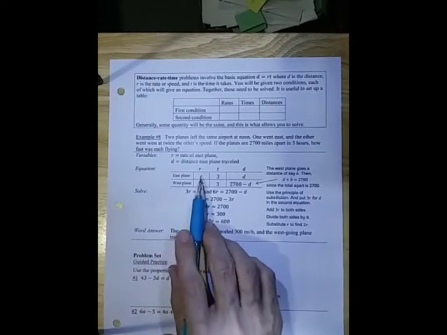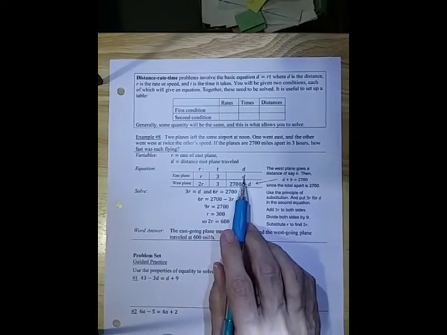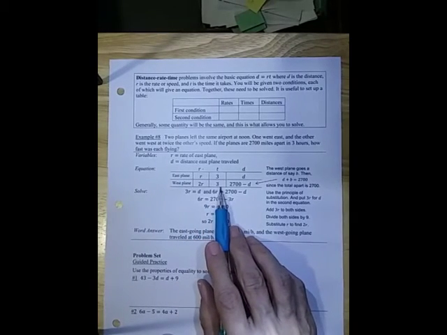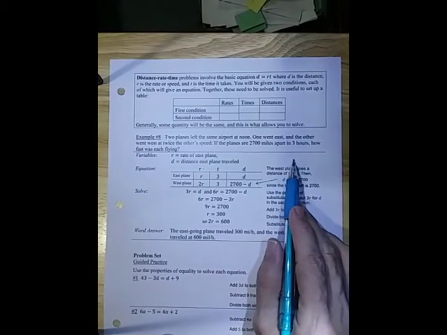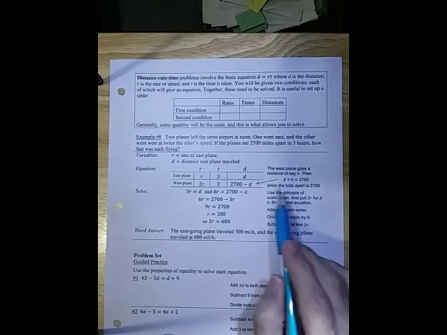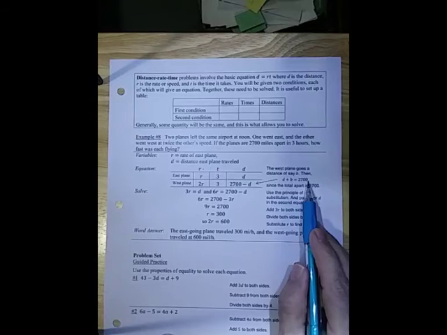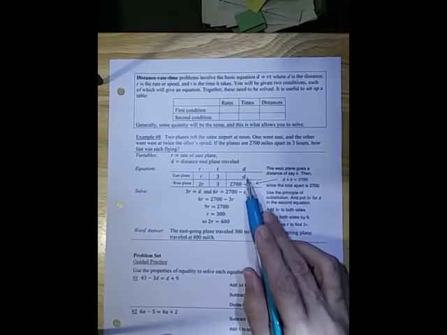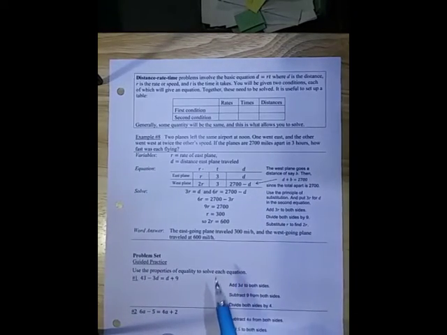So now for the east plane, its rate is r. It traveled for 3 hours, and it went a distance of d. Then the west plane, we know it went at twice the other speed, but it also traveled for 3 hours. And now how far did it go? If this one went d, and the total had to be 2,700, then the other one has to be 2,700 minus d, because the only way for these to add to 2,700 is if we add d and minus d, they'll cancel.